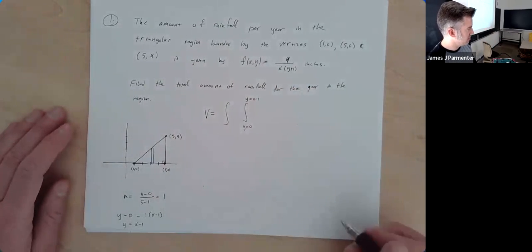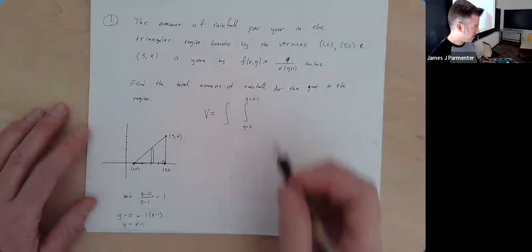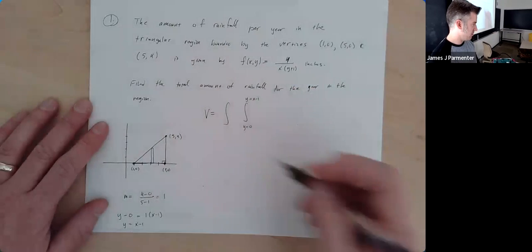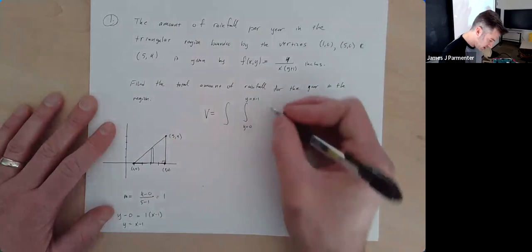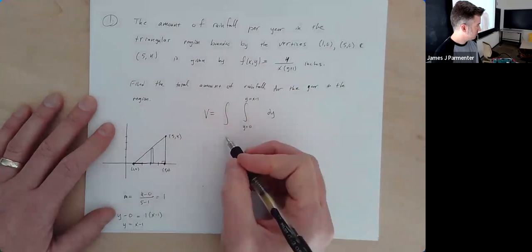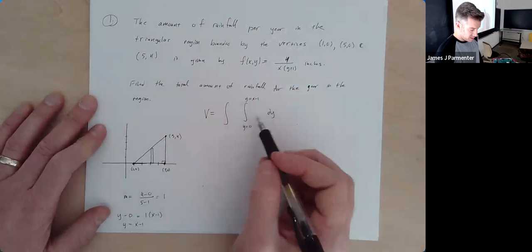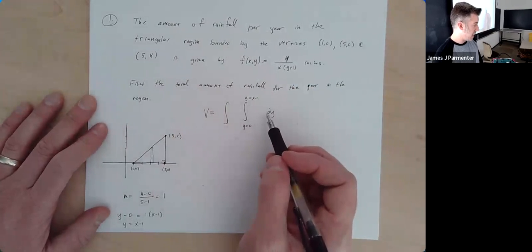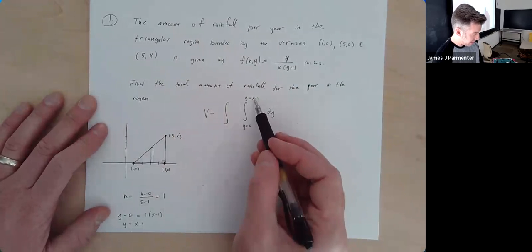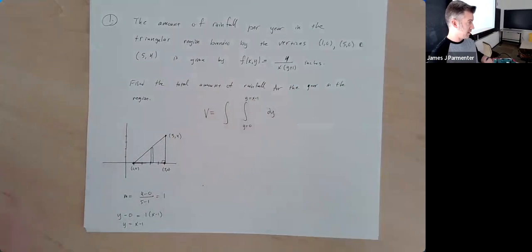Okay, here's the question. Is it dy or dx that goes with this inner integral? Yeah, because it's y equals. Also, what that means is we're going to integrate with respect to y first. We're going to anti-differentiate whatever y's we have, and then we're going to plug in x minus 1 for those y's, and the remaining thing will have x's in it.